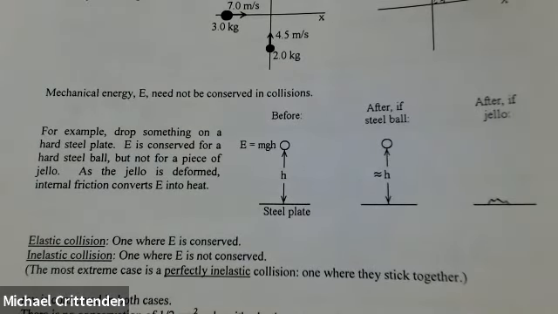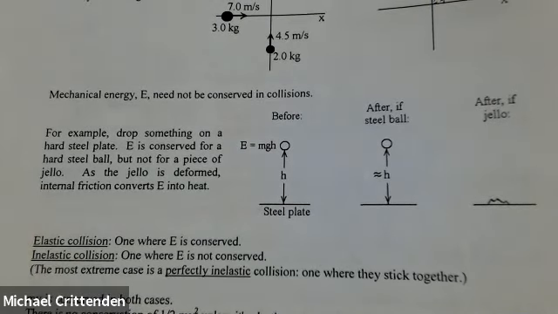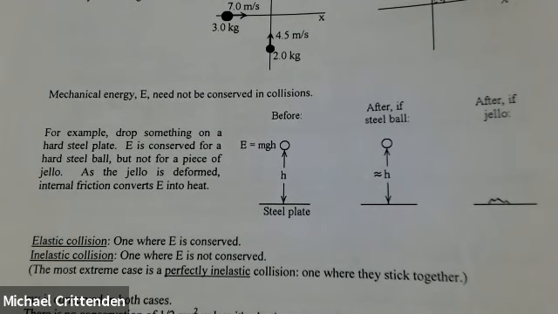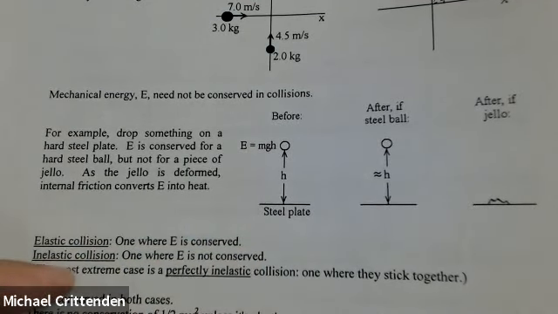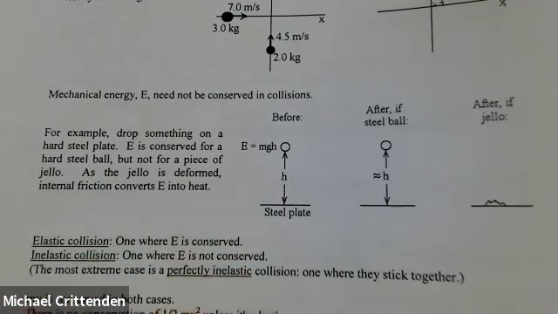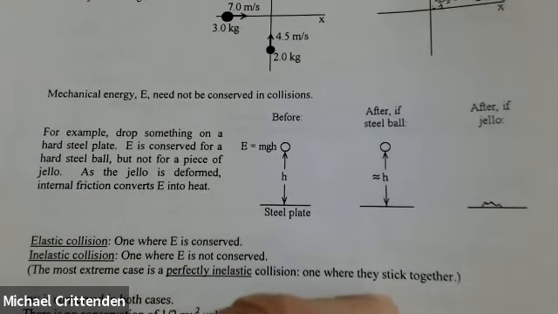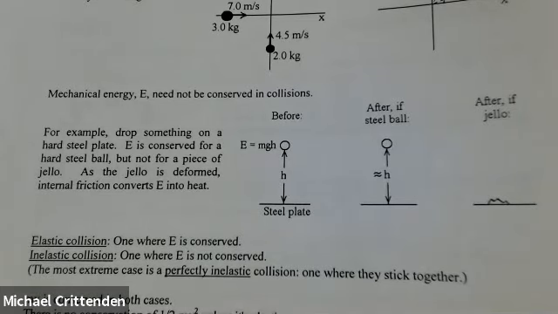Anyhow, the terminology is that if you can get away with using conservation of the mechanical energy, that's called a perfectly elastic collision. Many collisions are inelastic, the most extreme example being a perfectly inelastic collision, which is one where the two stick together. For example, I'm pretty sure there's a problem in the homework where two football players run into each other and when they collide, wrap their arms around each other and grab each other.